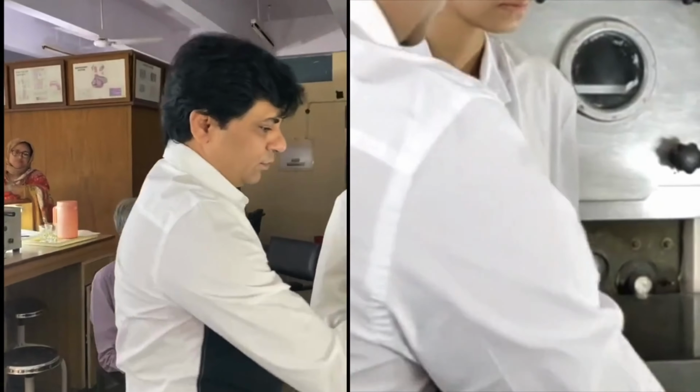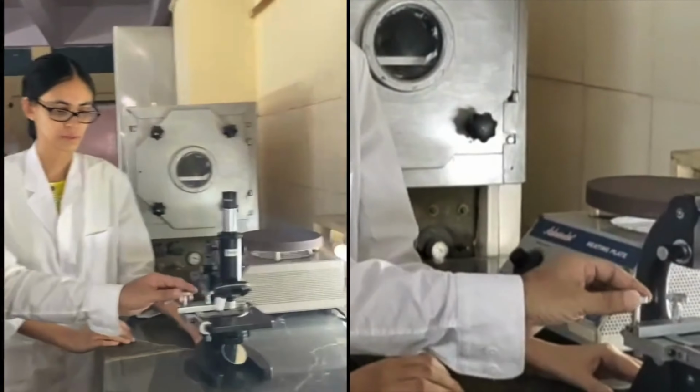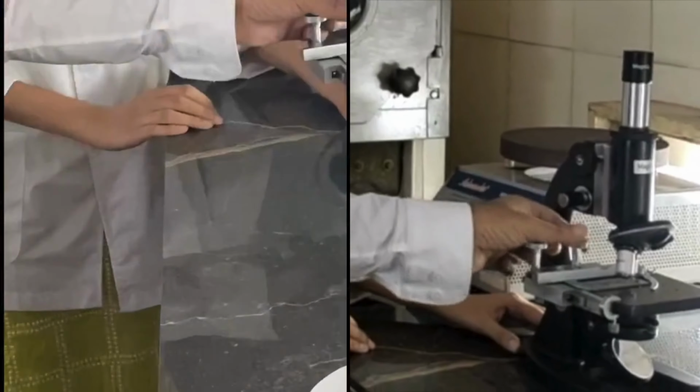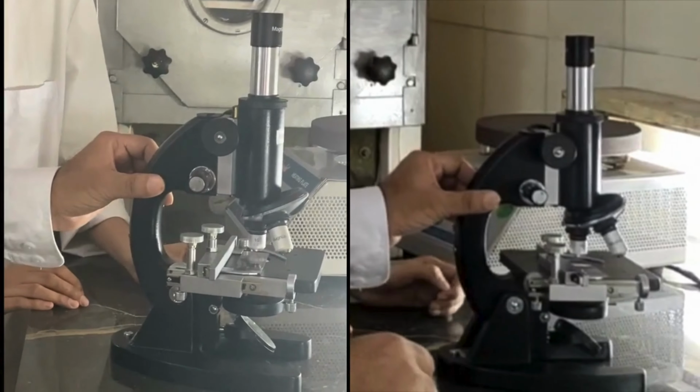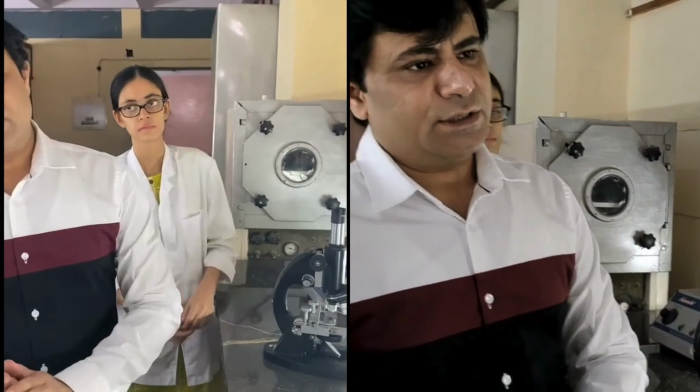Okay, so this is how we need to fix the slide with the help of these stage adjustment buttons, right? And everybody knows, I think even undergraduates know how to focus a slide. And you can see the tissue.